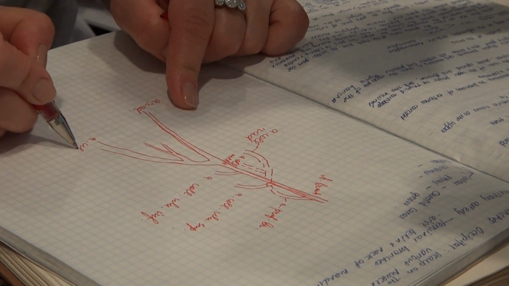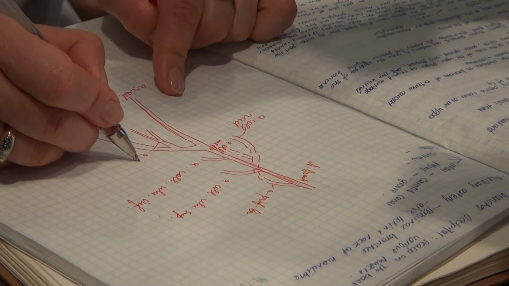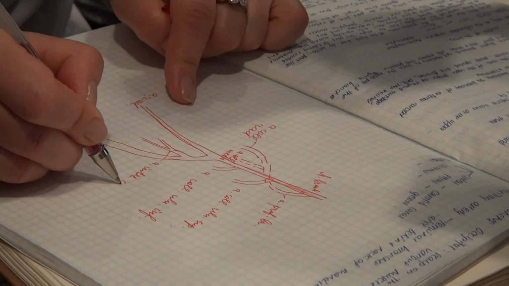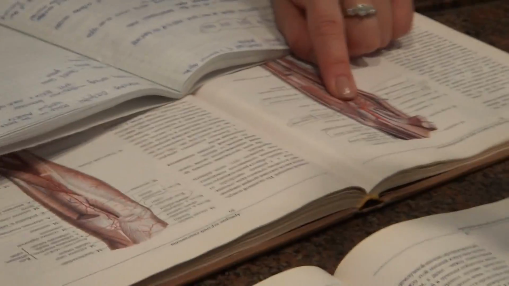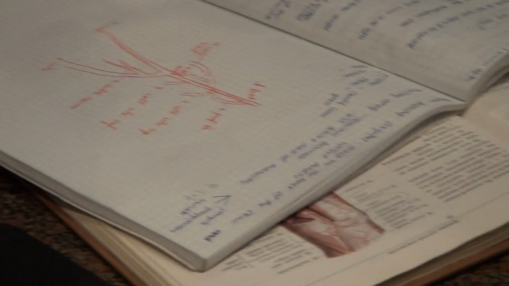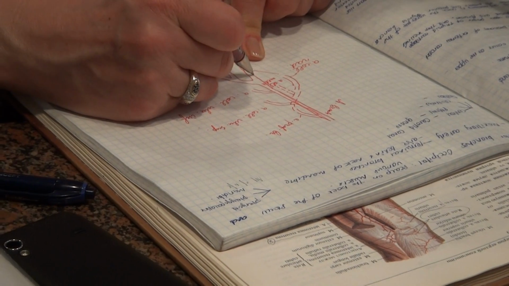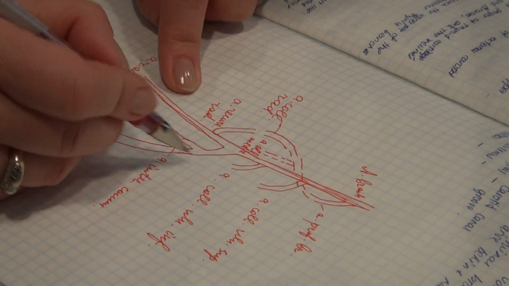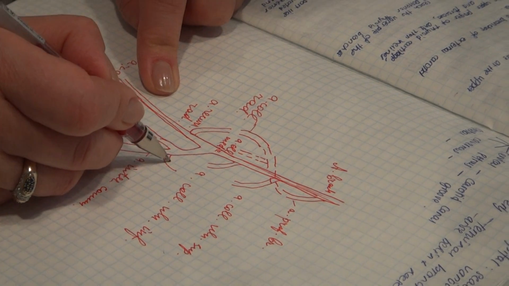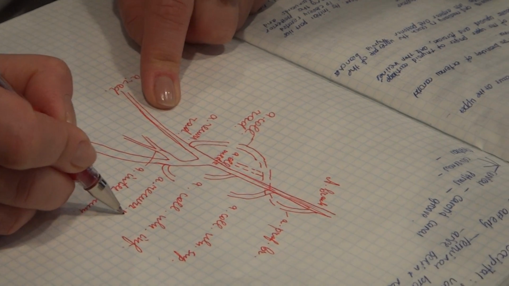This is arteria radialis. This is arteria ulnaris. This is arteria interossea communis, common interossea. Between two bones, ulnaris gives the common interosseal artery, interossea communis. This radialis, what branch does it give? Recurrent branch. Arteria recurrens radialis. Ulnaris, what branch does it give? Recurrent. Arteria recurrens ulnaris.